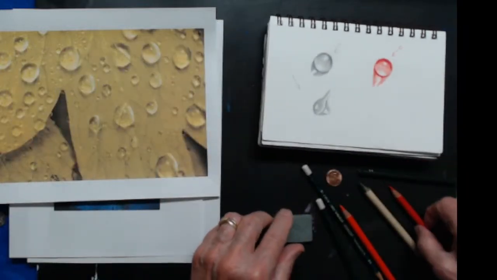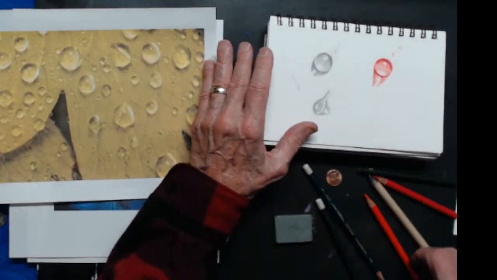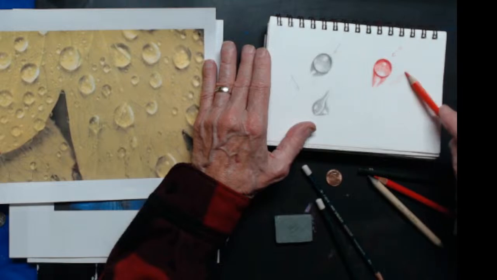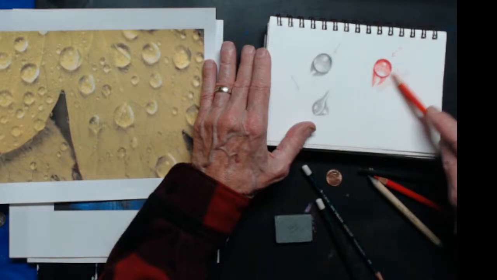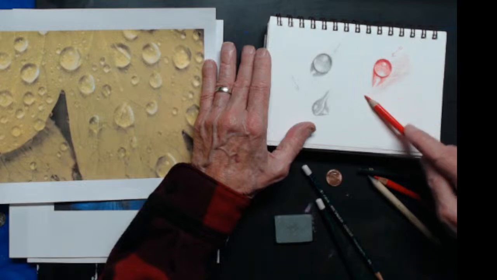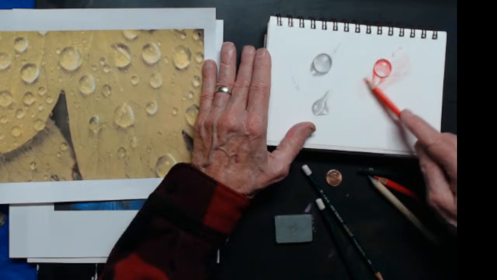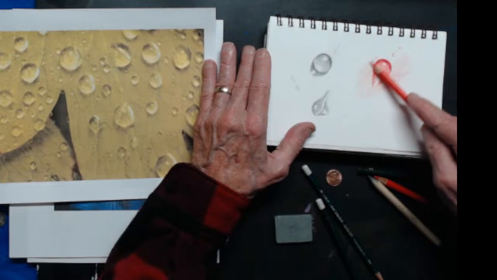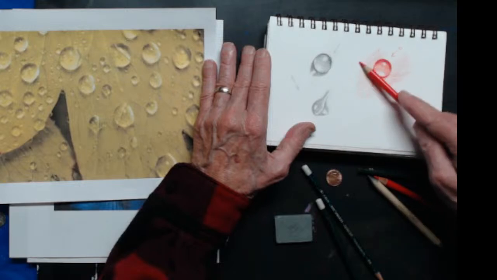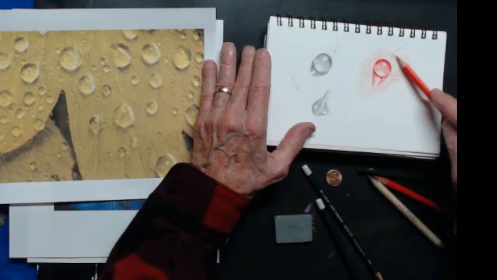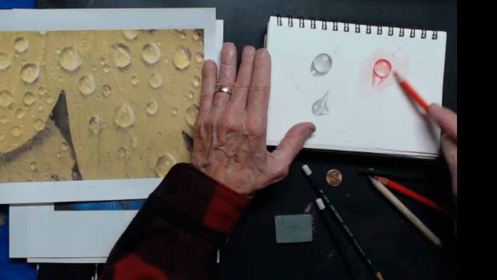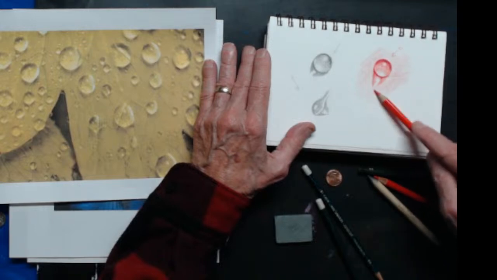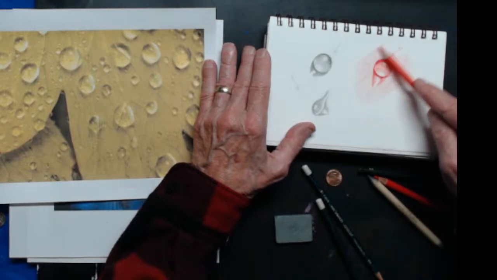Now, what I want to show now is what happens with the background, if I go ahead and put the background in. This object, whether it be a water drop or whatever, this could be a flower surface. I draw a lot of roses with colored pencil, and I would put, say, a dewdrop on the rose or flower petal.